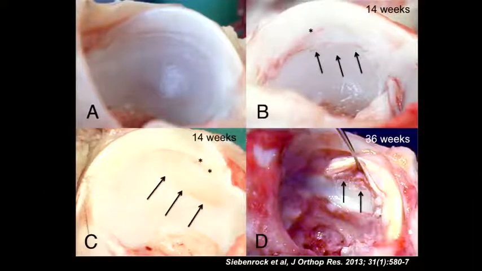And there is a time-dependent effect, so the longer you expose the sheep with this pathology, the more damage we found. On the left top side, this is normal acetabulum. After 14 weeks already, we have these alterations of the labrum and the cartilage. Sometimes, or even a little bit later, we see these delaminations that we have already seen before from Lawrence, and we have a full joint degeneration already after 36 weeks.